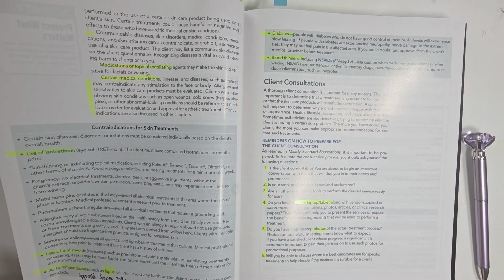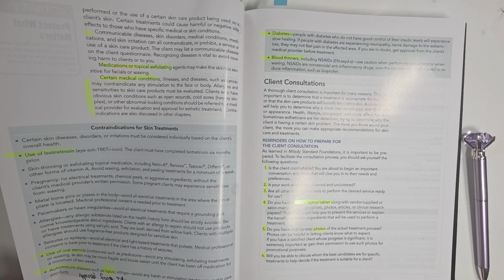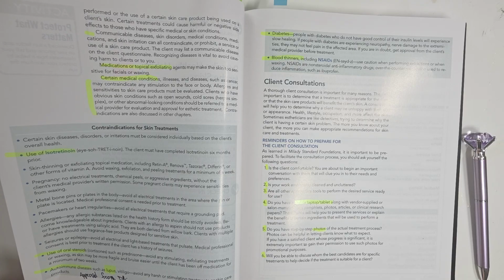Alright, contraindications for skin treatments. Certain skin diseases, disorders, or irritations must be considered individually based on the client's overall health. Use of isotretinoin: the client must have completed isotretinoin 6 months prior. Skin thinning or exfoliating topical medication, including Retin-A, Renova, Tazorac, Differin, or other forms of vitamin A: avoid waxing, exfoliation, and peel treatments for a minimum of a week.